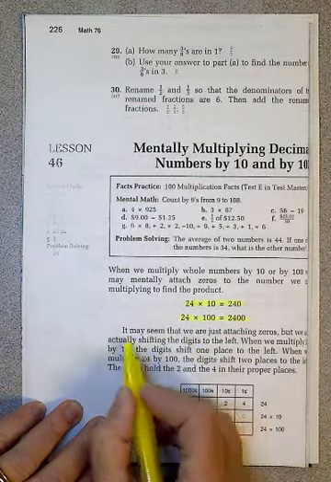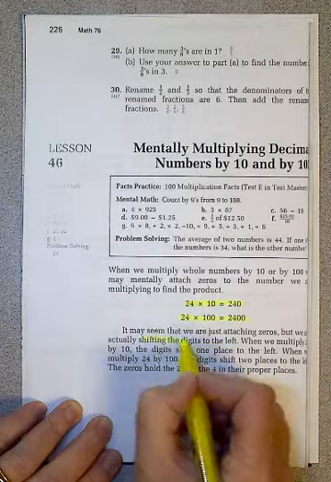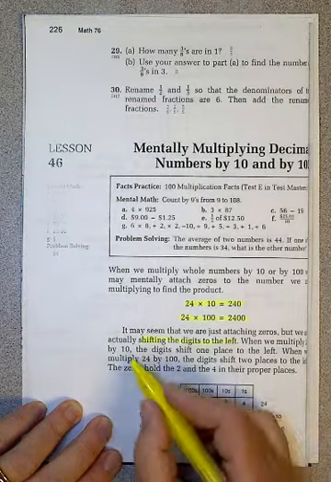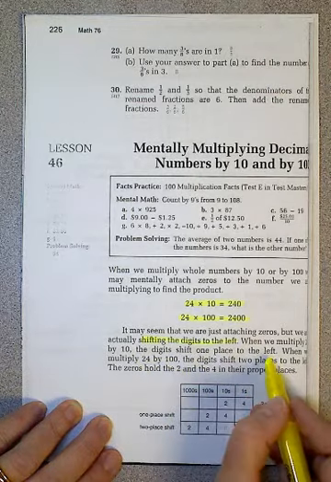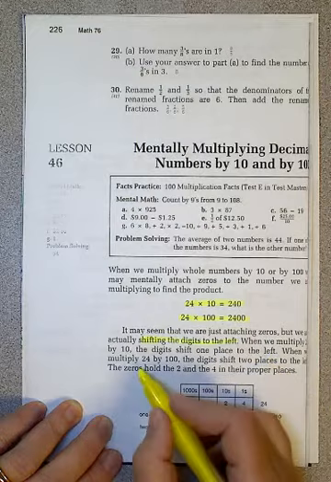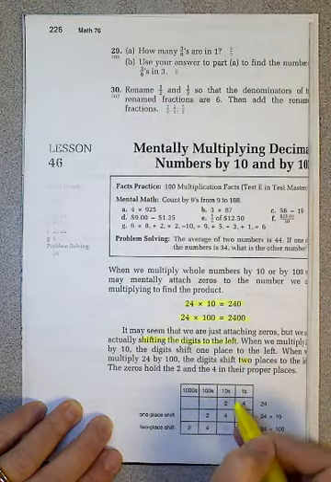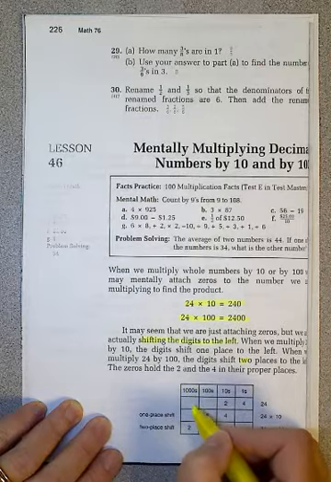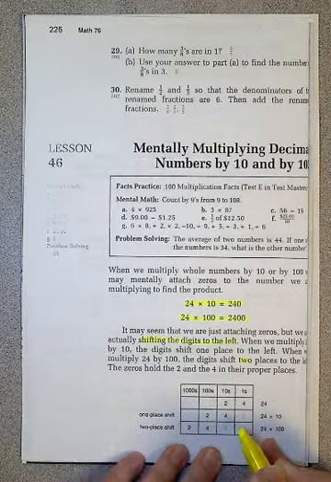While it may seem like we are just attaching zeros, we are actually shifting digits to the left. When we multiply 24 by 10, the digits shift one place to the left. When we multiply 24 by 100, the digits shift 2 places to the left. The zeros hold the 2 and the 4 in their proper places. This might be a little bit easier to visualize if we look at it in chart form.